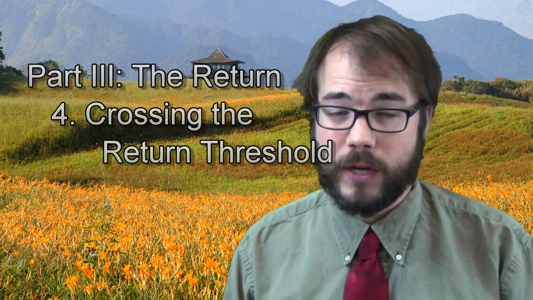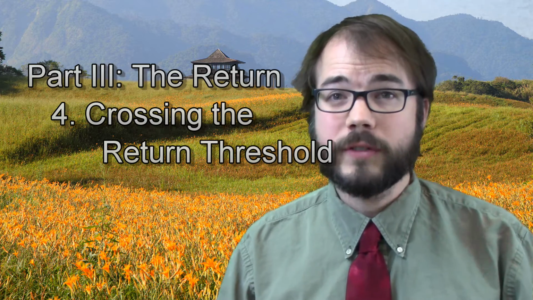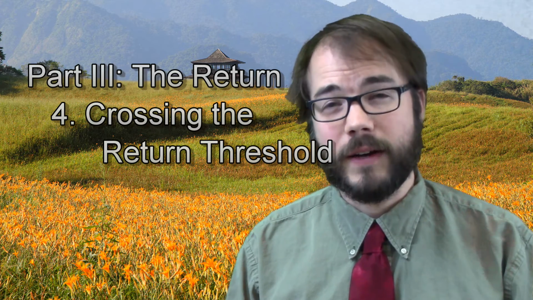Step 4 is the crossing of the return threshold. After being pulled out of that place of final conflict, the hero journeys home and has to step over the line to return into his place where he began. It's that same line he crossed when he was leaving. But it feels different now, because now he's a different person.